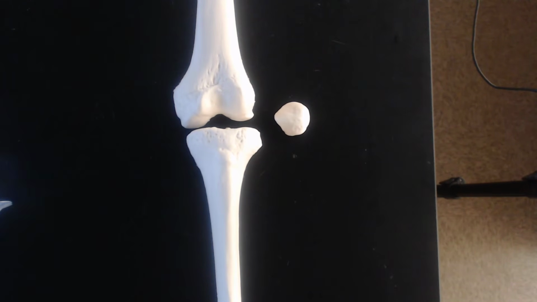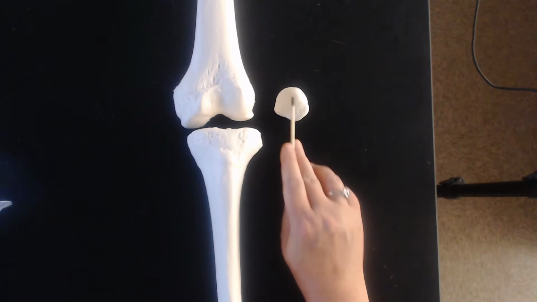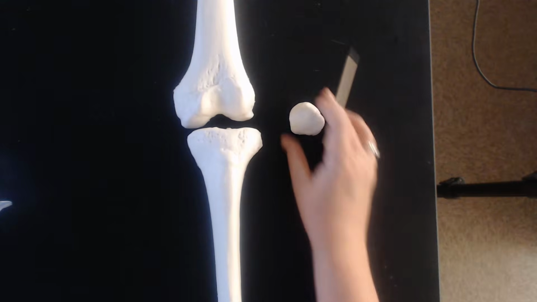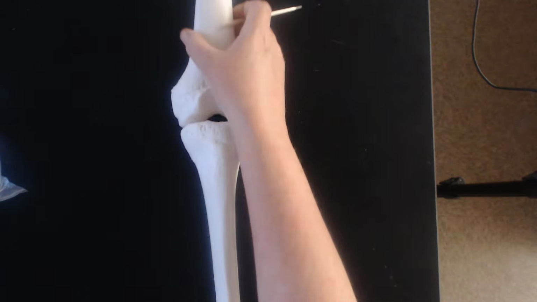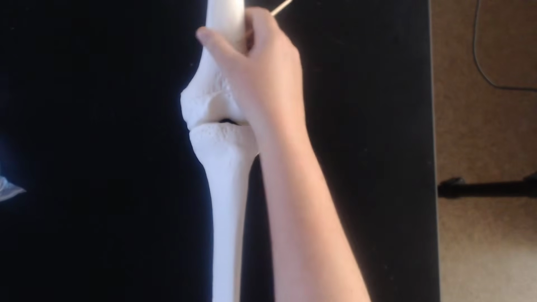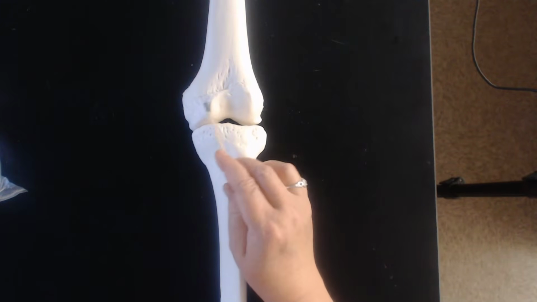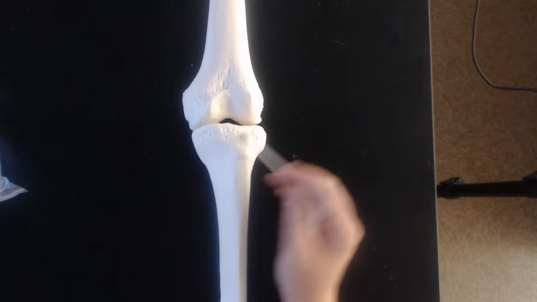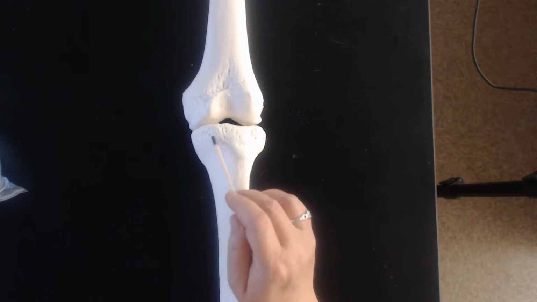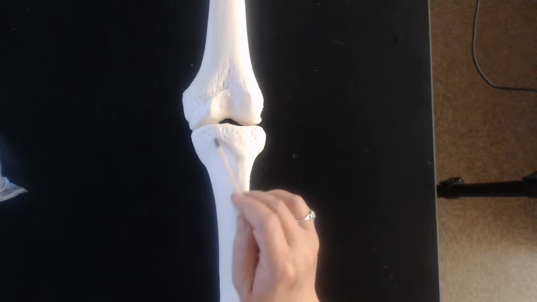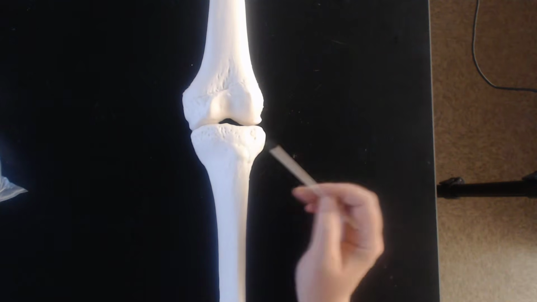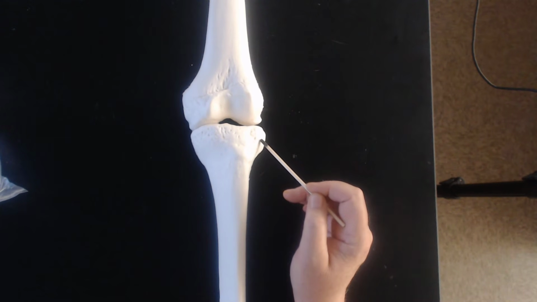I can't ask you about the patella for an exam. There's no structures you need to know, but you need to recognize this as the patella. Here is the medial, and remember I knew it was medial because there's the head. The head sits medially. So that's the medial condyle and the lateral condyle, and that's going to be the medial condyle now of the tibia. So medial condyle of the tibia, lateral condyle of the tibia.